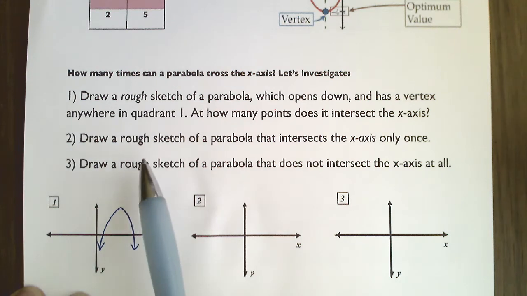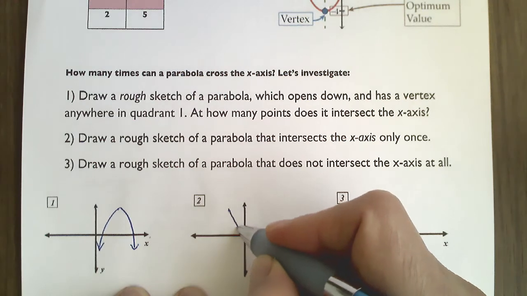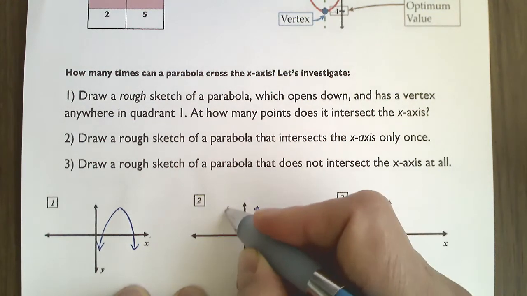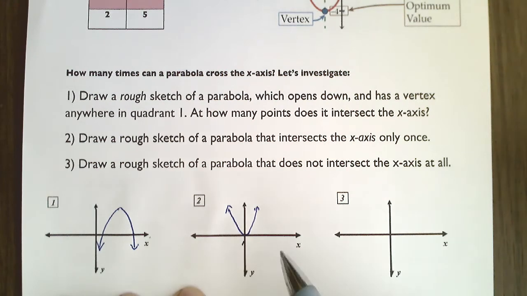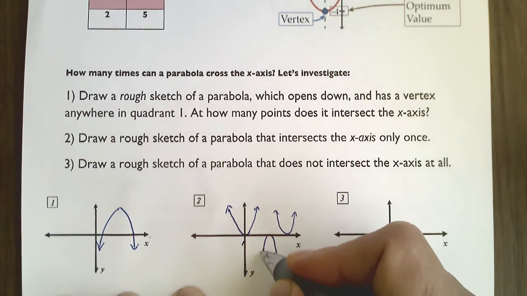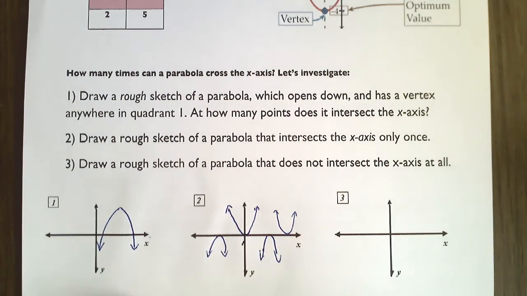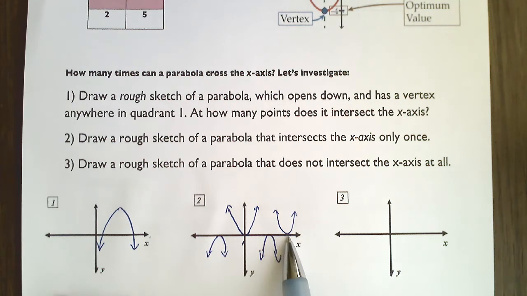Now let's draw a rough sketch of a parabola that intersects the axis only once. Well, you've already seen a parabola like this one. It was our simplest function, which was this one, and that crosses the axis only once. But of course, that parabola could be over here and opening up. It could be down here, opening down, and so on. So we know that the parabola that only has one x-intercept is the parabola where the vertex falls on the x-axis.